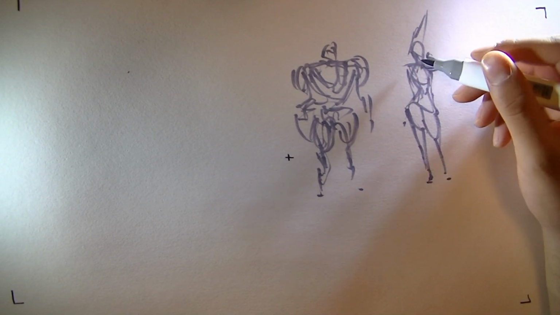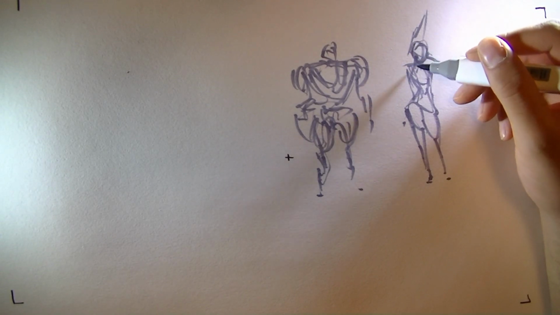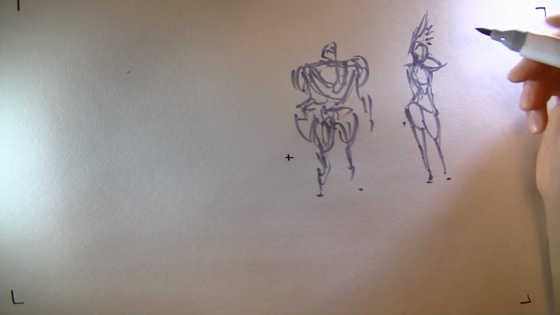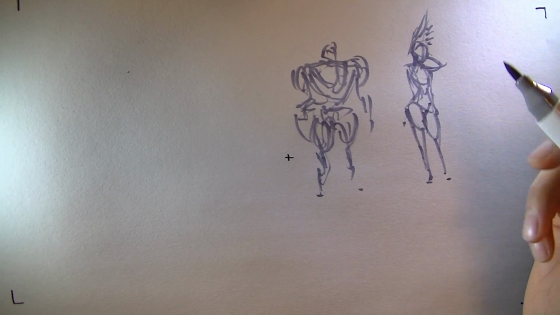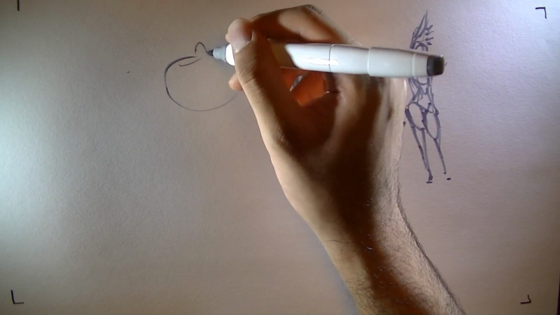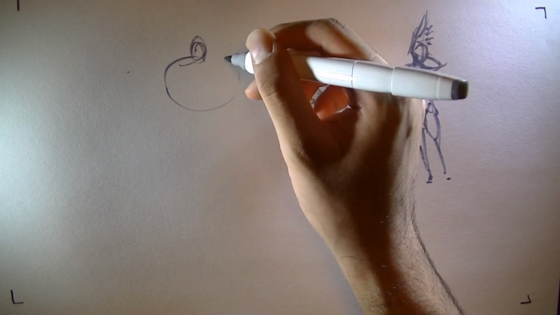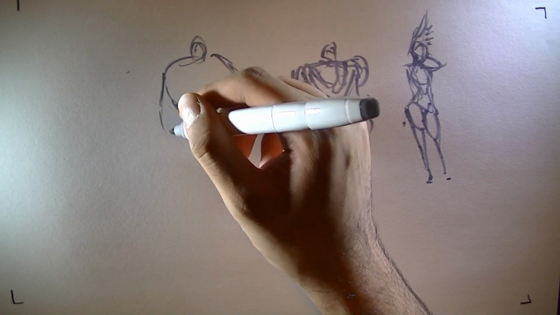So for instance, if you look at the first guy I did, he's very much a masculine downward facing triangle or pointing triangle. And then for the girl beside, I think I sort of forgot about the shapes a bit, and I was doing pointy hair and just a general thin, pointy feeling.